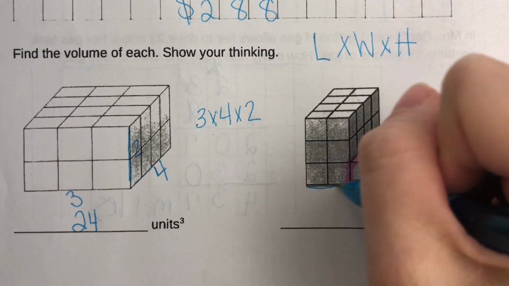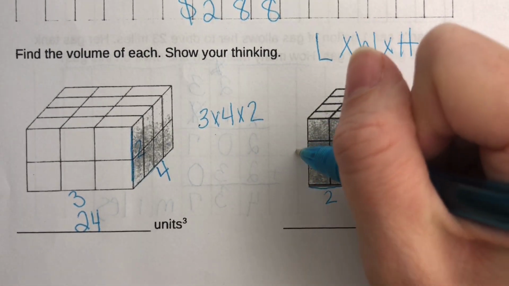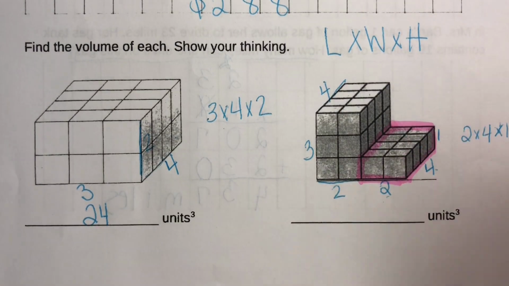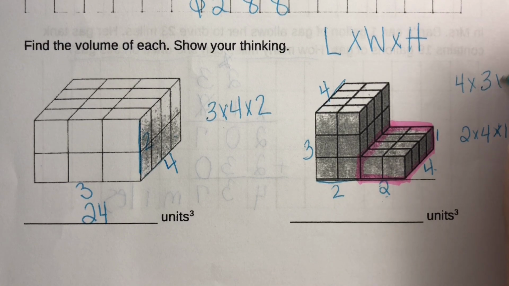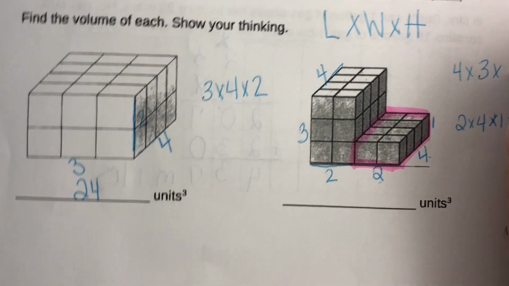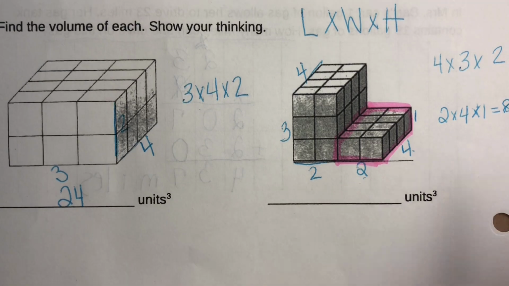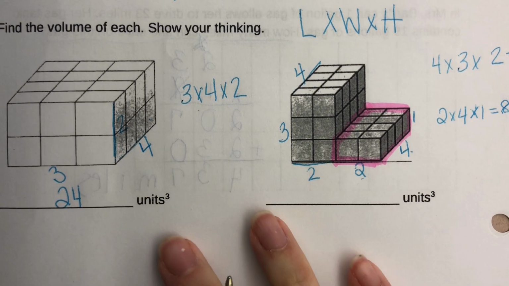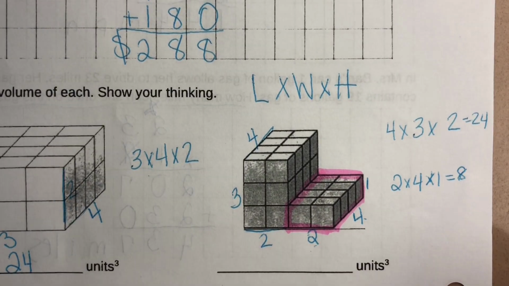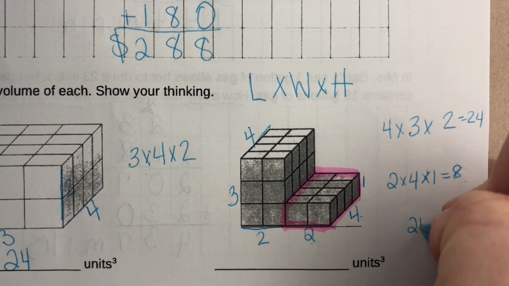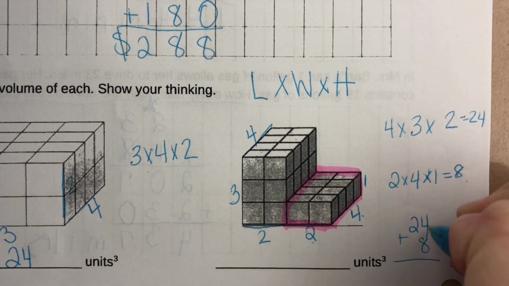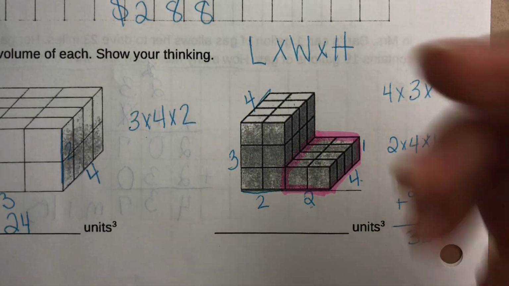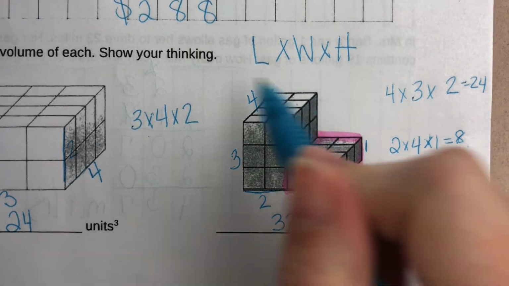Then the second one, the length is 2, the height is 3, the width is 1, 2, 3, 4. So this would be 4 times 3 times 2. 4 times 3 is 12. 12 times 2 is 24. Then the last step would be to add 24 plus 8. 8 plus 4 is 12. 1 plus 2 is 3, so that would give us 32 units cubed for the entire shape.